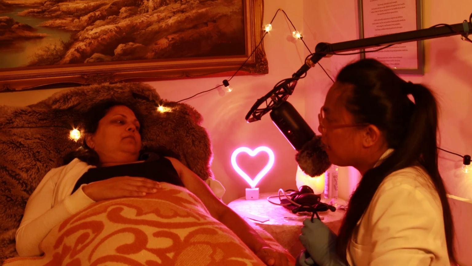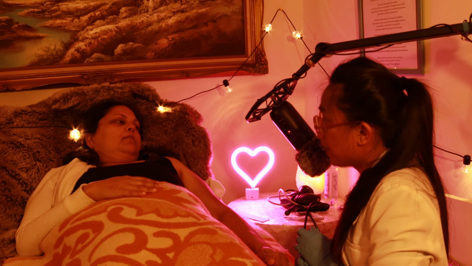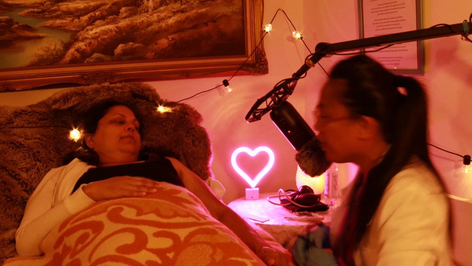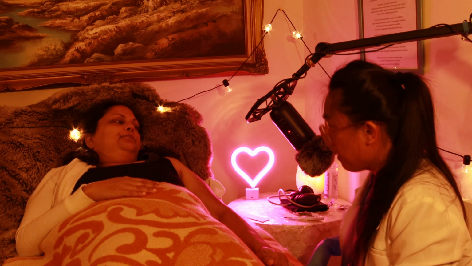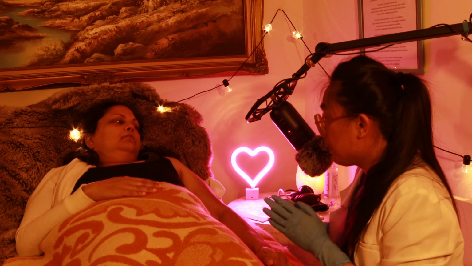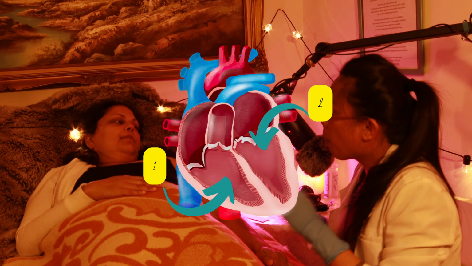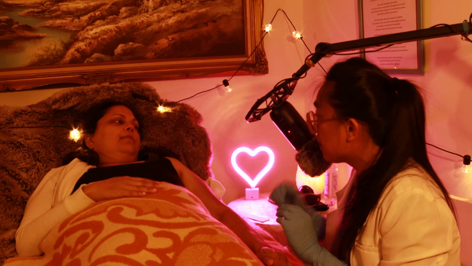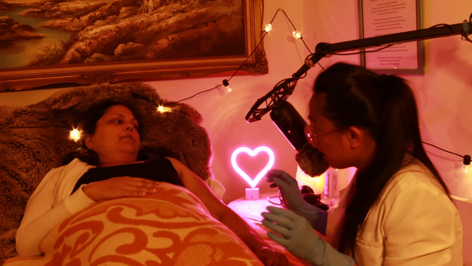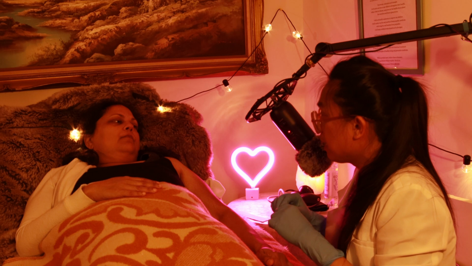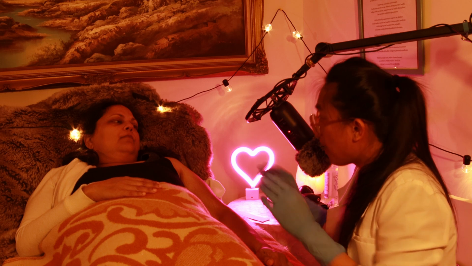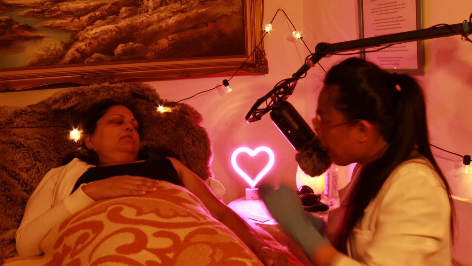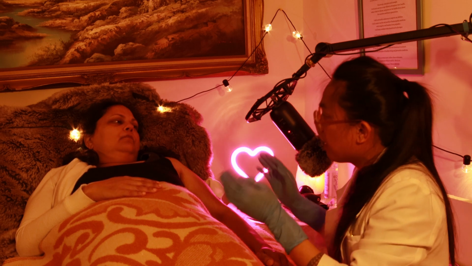So the heart has 4 chambers. Just before we begin, I like to explain what's happening. The heart is a pump, but more specifically, it's literally 2 pumps. One pump pumps blood that's deoxygenated, meaning it doesn't have oxygen yet, into the lungs, and one of the pumps pumps it into the body after it's been oxygenated. Okay, so if we divide the heart in half, you have the left side and the right side.